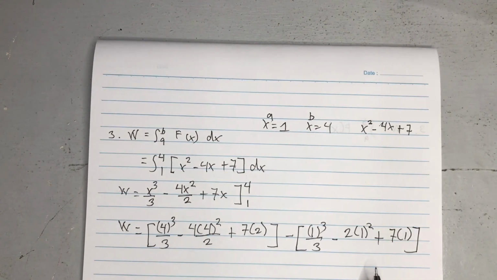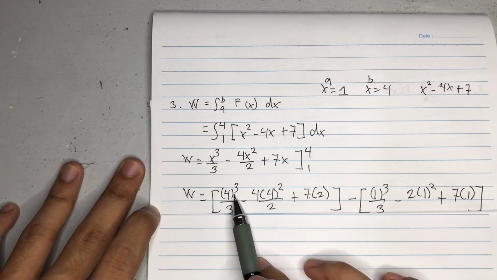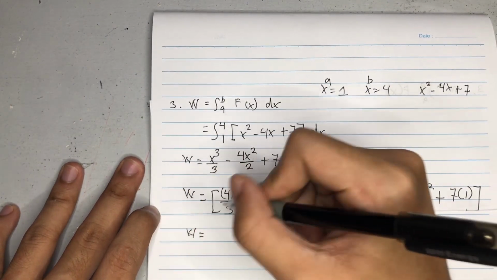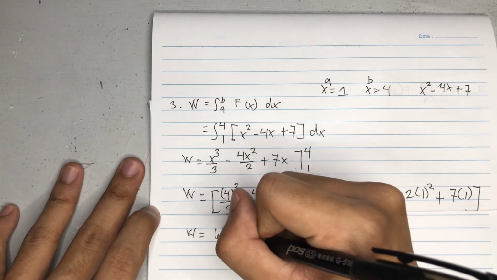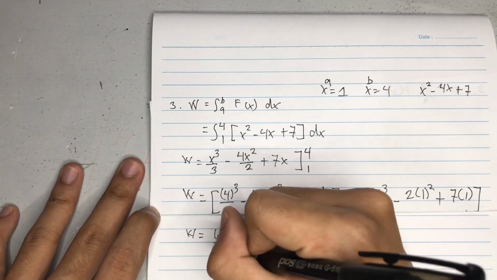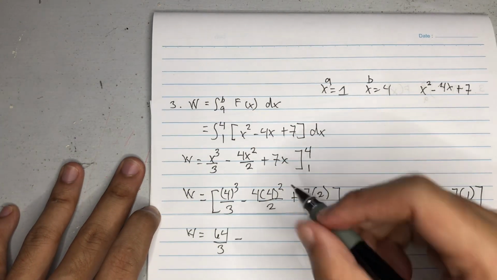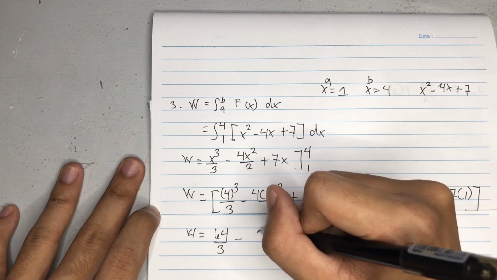So, pagkatapos nyan guys, pagka-times na natin sila. So, w is equals to 4 cube is equals to 64 over 3 minus 4 times 2 is 4 times 4 is equals to 16.